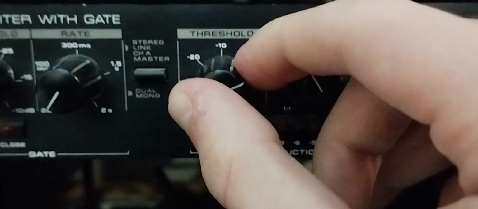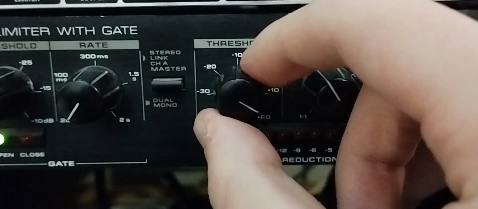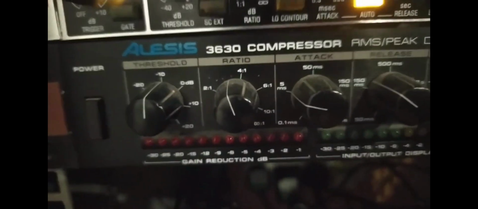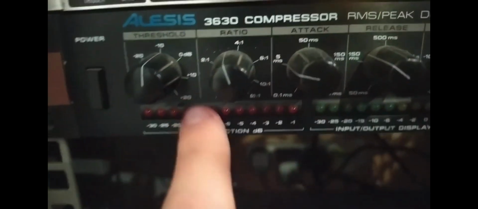It is even possible no one would need compression, but it's a great safety net to have, in case, for example, a guitarist has a new guitar amp that is very loud. Ratio is how much you are reducing the part of the sound that exceeds the threshold limit.